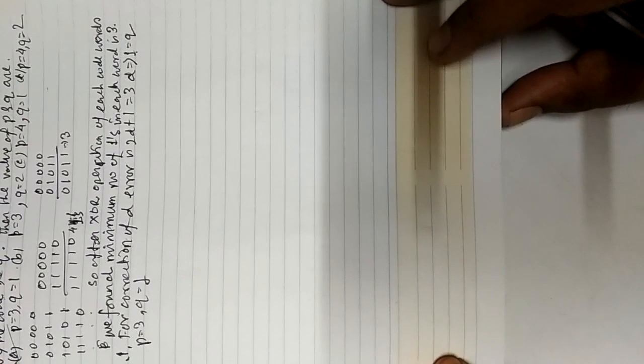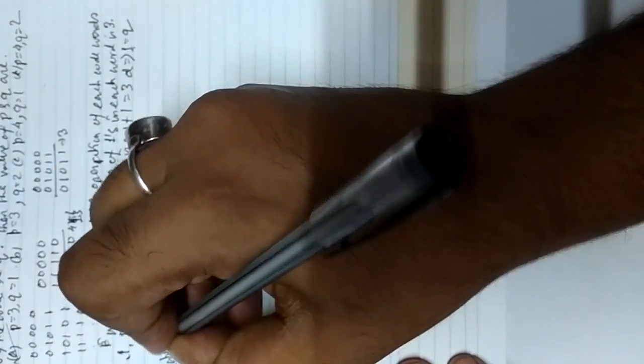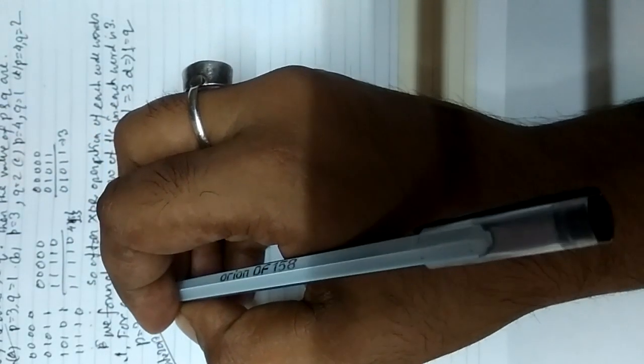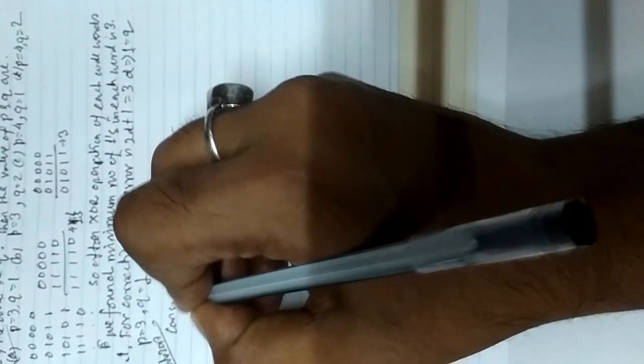Okay, now let us try another problem, again GATE 2017. It is from computer network.